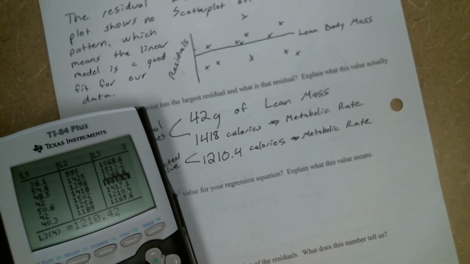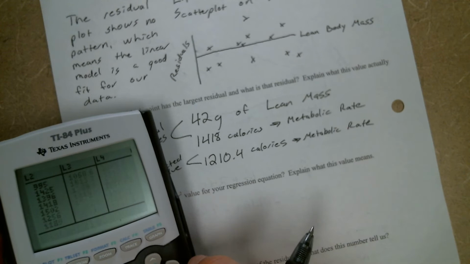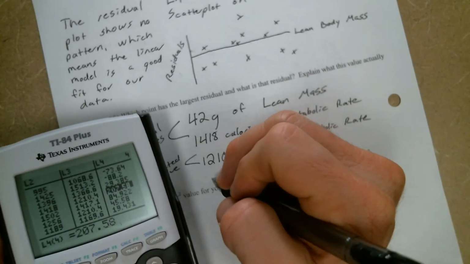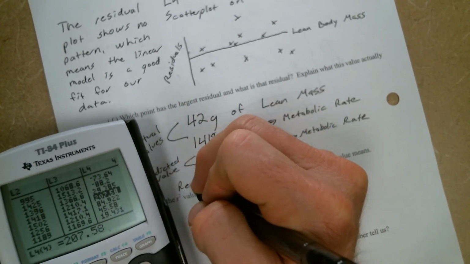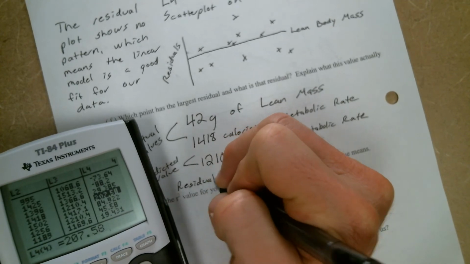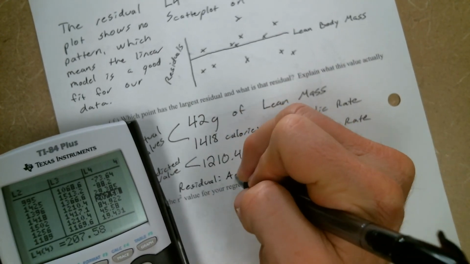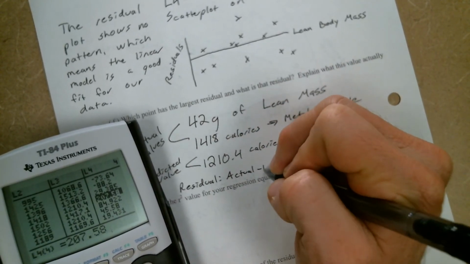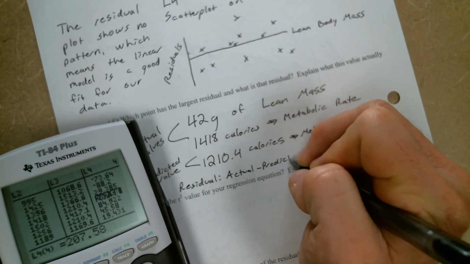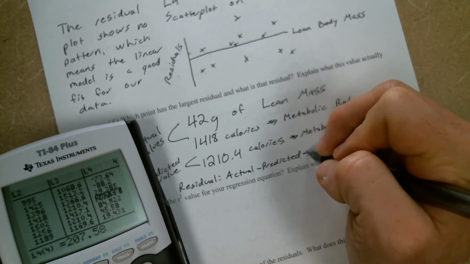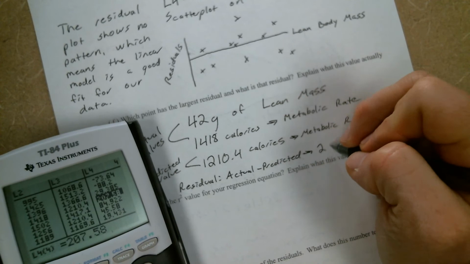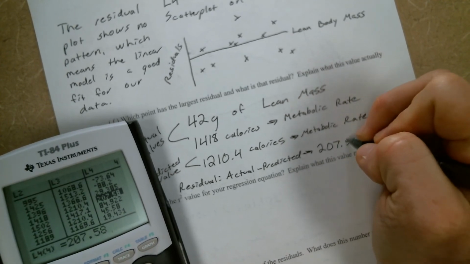So the residual is actual minus predicted, or in our case, 207.58.